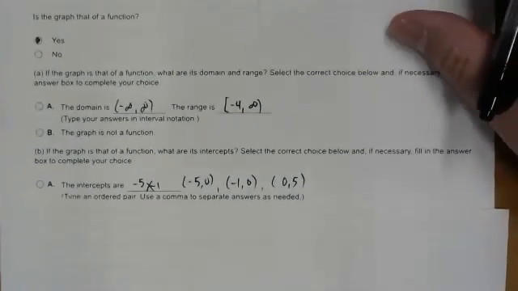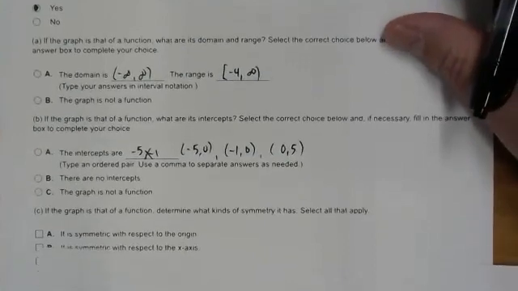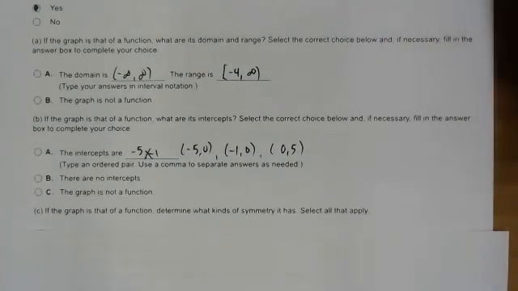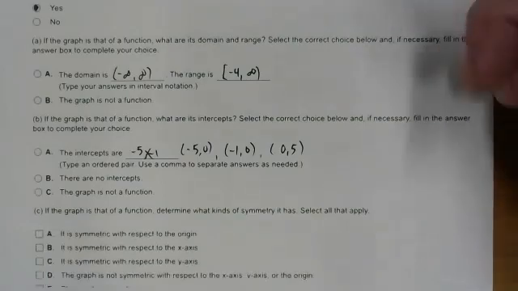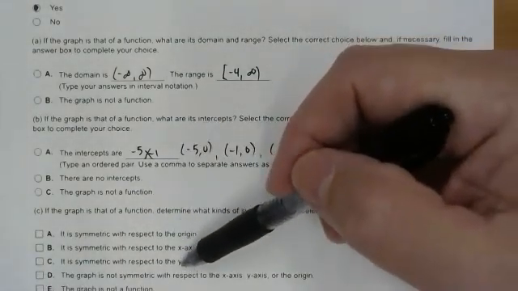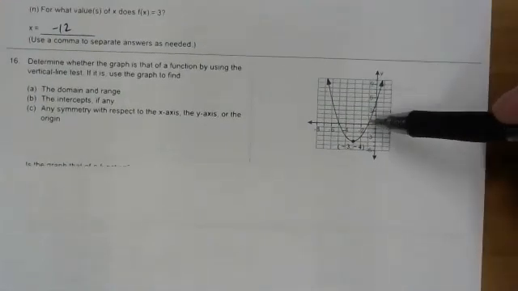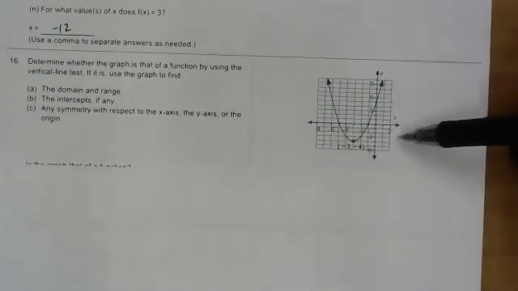Then read the last question and we can look at the graph. If the graph is a function, determine what kinds of symmetry it has. So symmetry is usually where it's symmetrical around the x or y axis or the origin. So if you look at this, here's the x-axis.